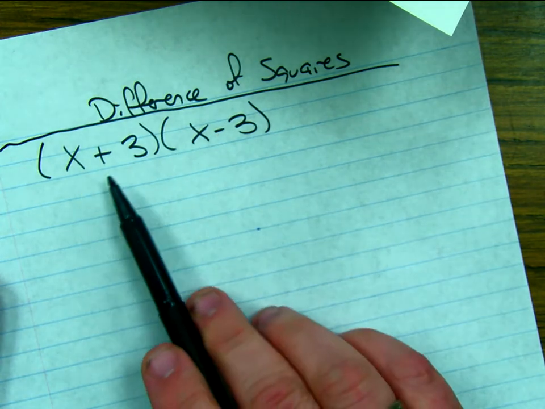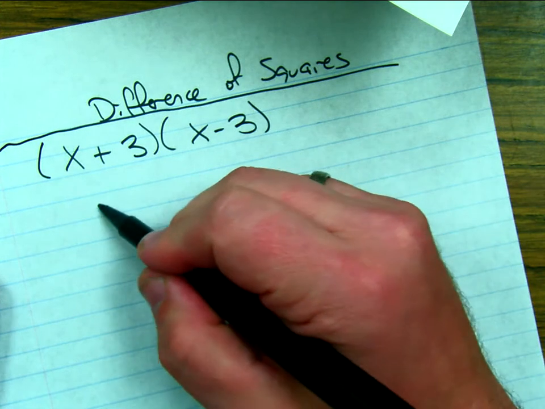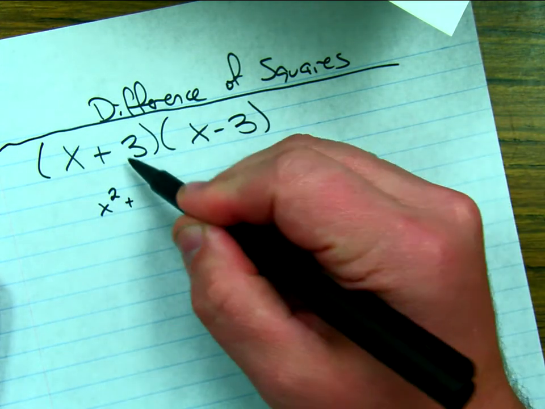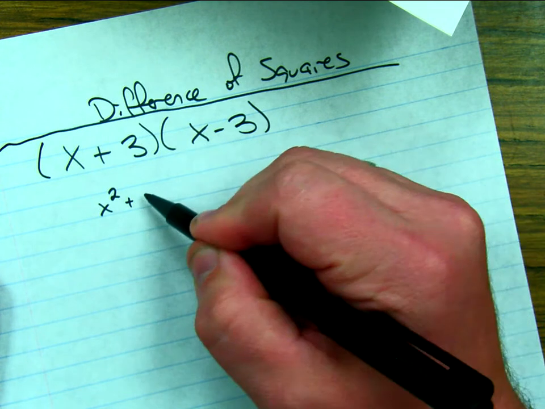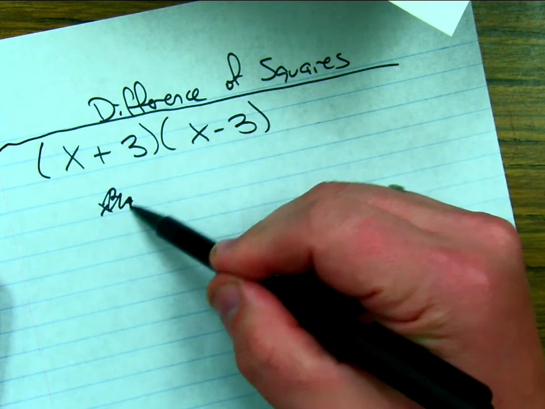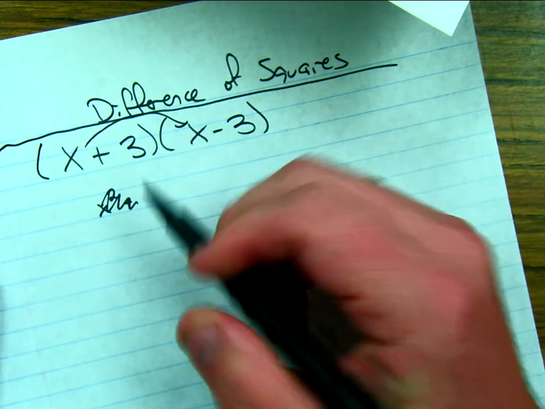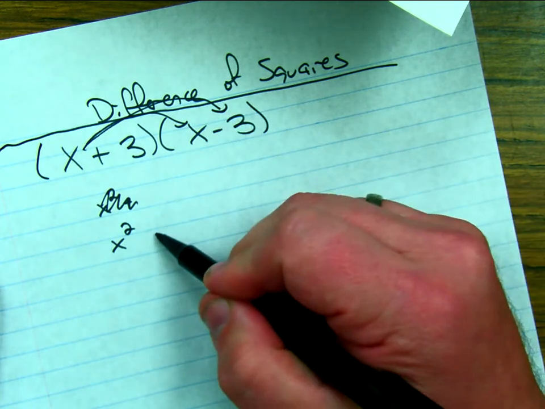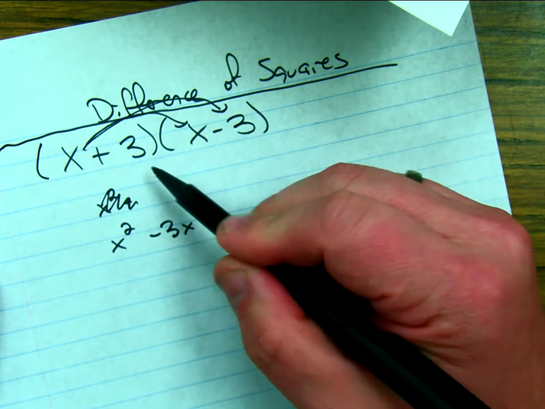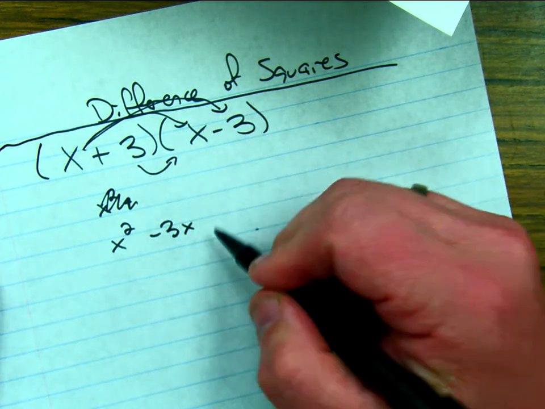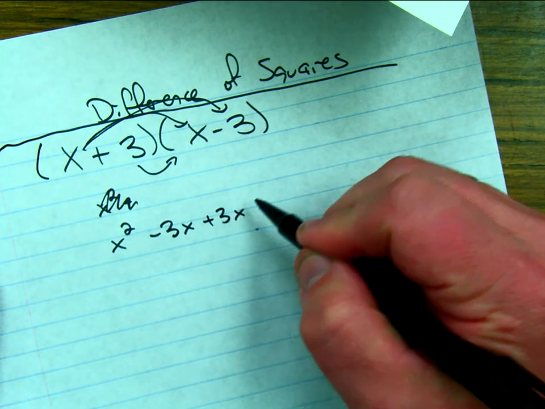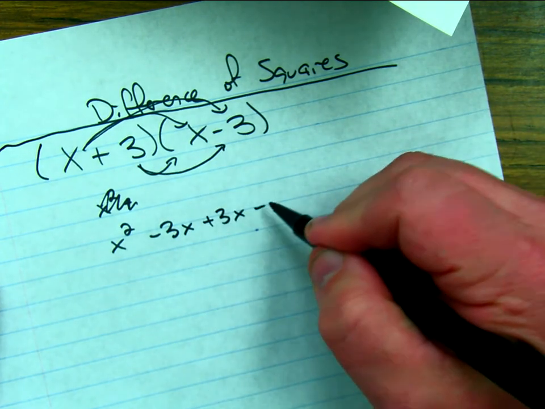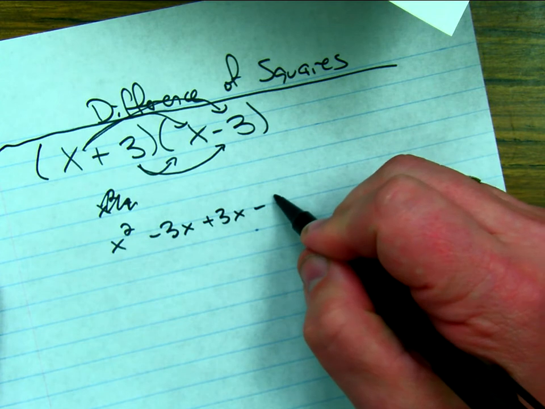If I multiply this out, I get x squared. I would get positive 3x. Actually, let me do this in order so I don't confuse anybody. X times x, x squared. X times negative 3, negative 3x. The insides now. Positive 3 times x, plus 3x. Finally, positive 3 times negative 3 is negative 9.